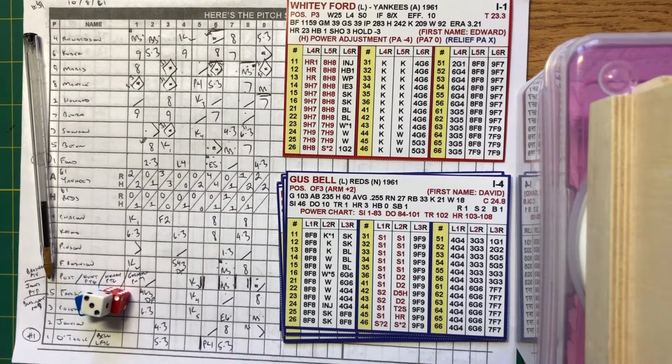Yankee bullpen going in case Whitey completely runs out of gas here. Well, who is it? It is Bullet Bob Turley.